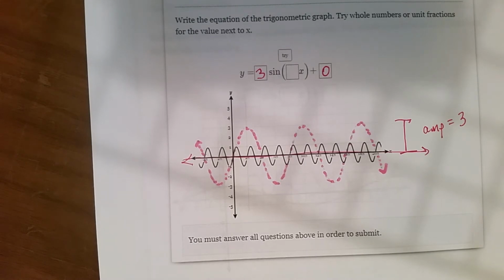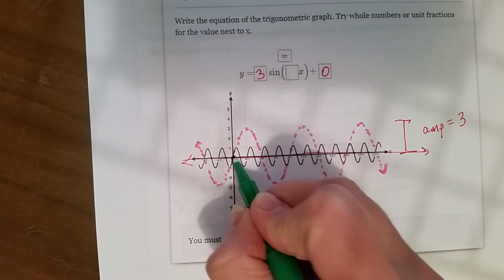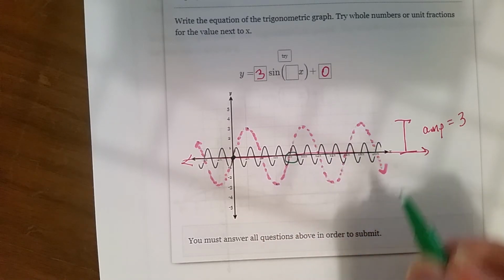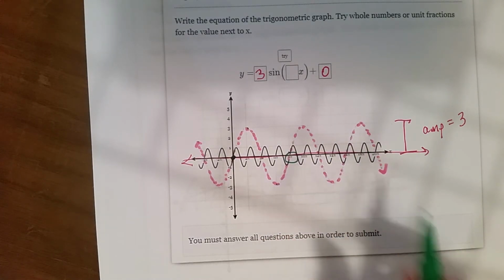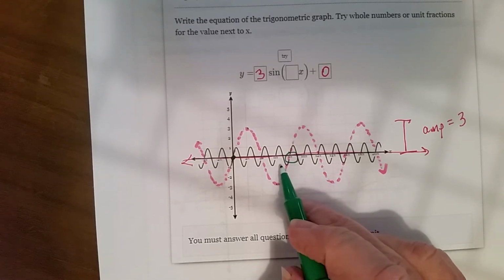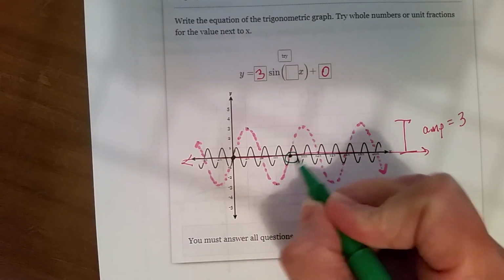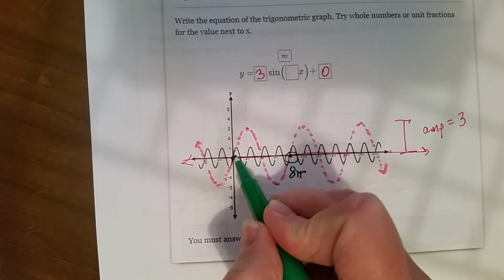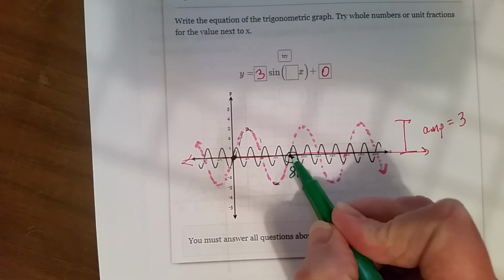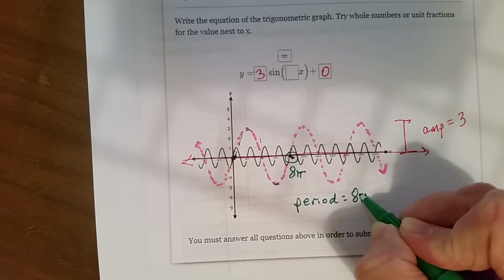And now let's figure out one cycle. So it's a sine curve. It starts at 0. So 0, max, 0, min, 0. So it ends right here. Okay, now that's kind of hard to see, but it actually ends at 8 pi. This right here is 8 pi. So it completes one cycle at 8 pi. So that's the period of this thing. The period of this thing is 8 pi.